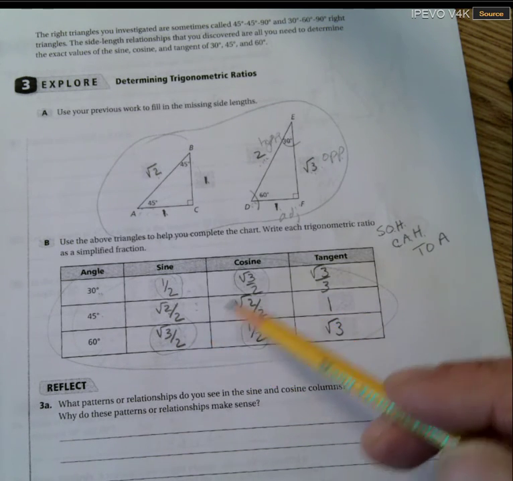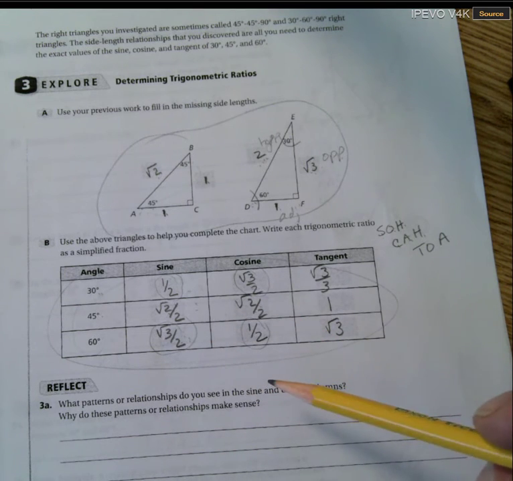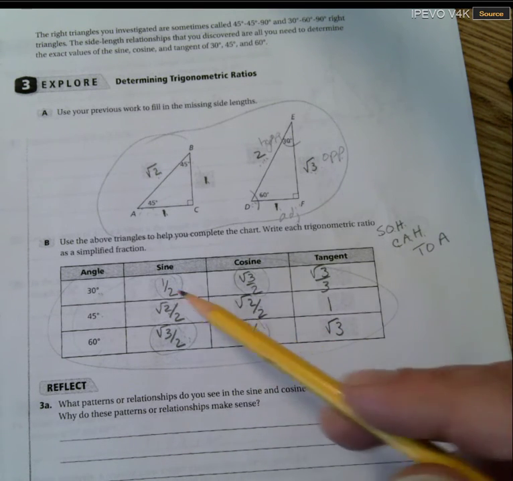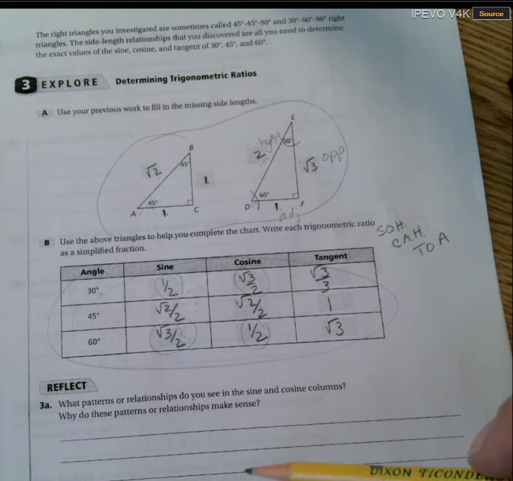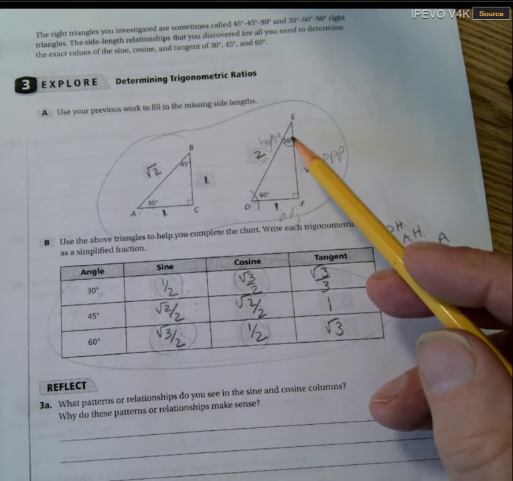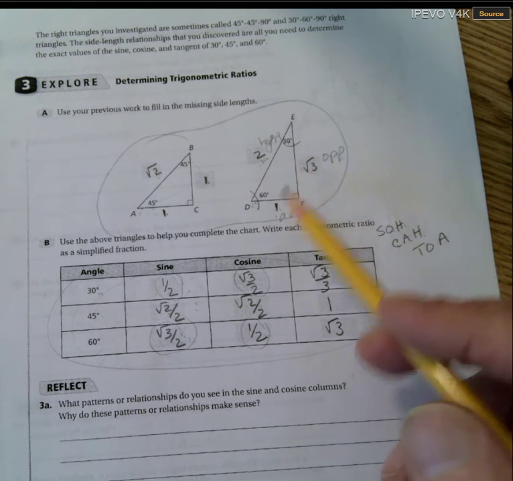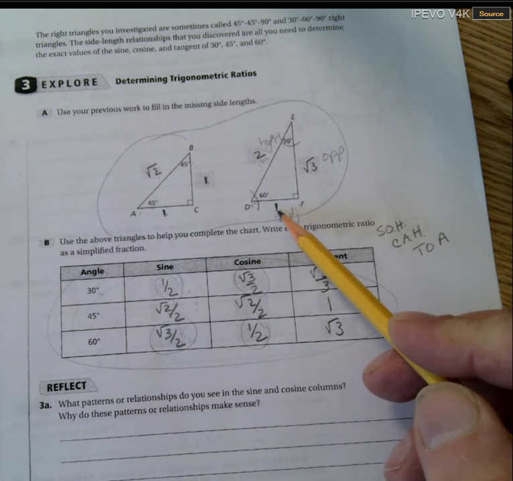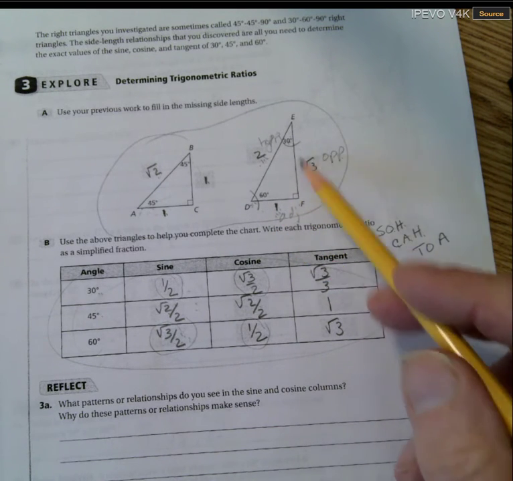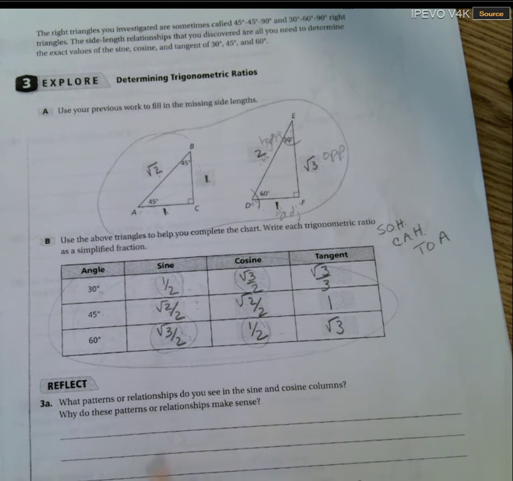You're basically flipping your reference sides from opposite to adjacent and adjacent to opposite. Sine of 30, opposite over hypotenuse, is the same as cosine of 60, adjacent over hypotenuse, but the adjacent to the 60 is the same as the opposite to the 30. Okay, so those are the patterns.